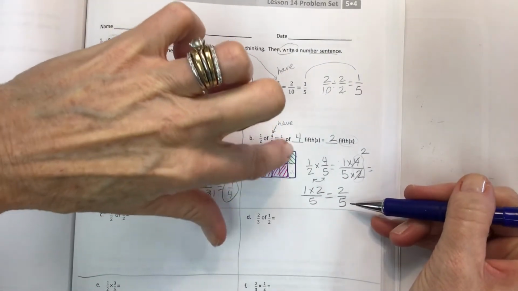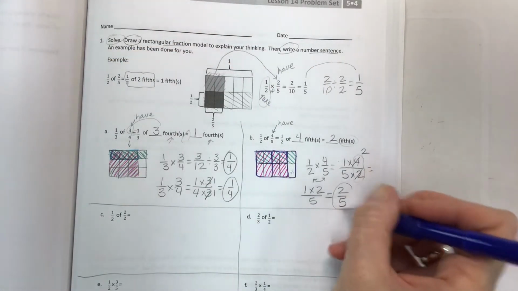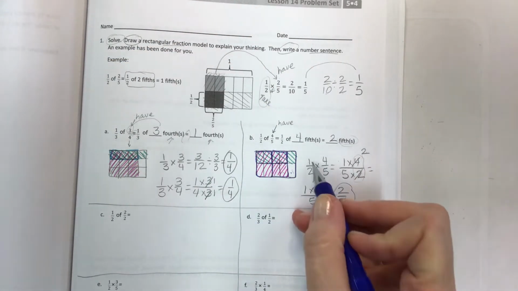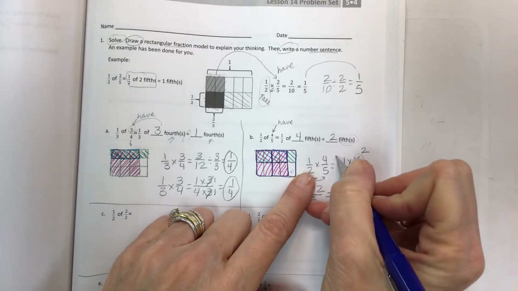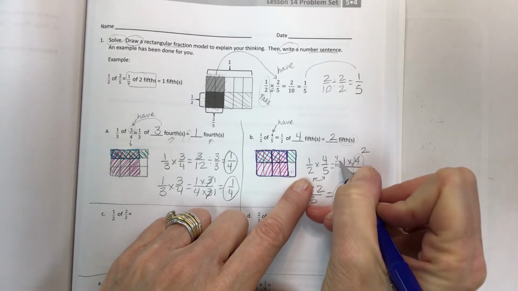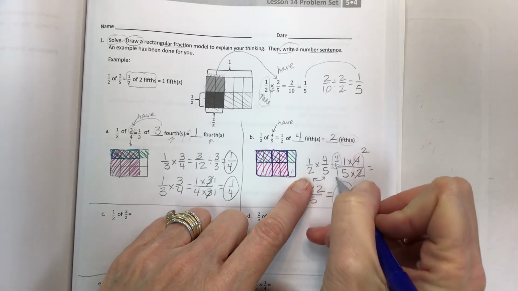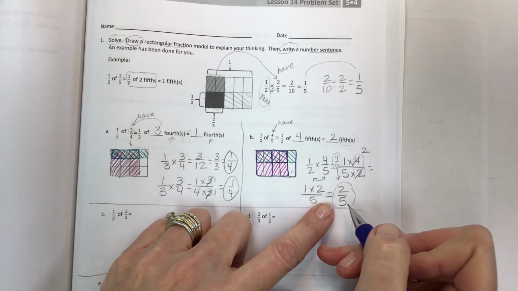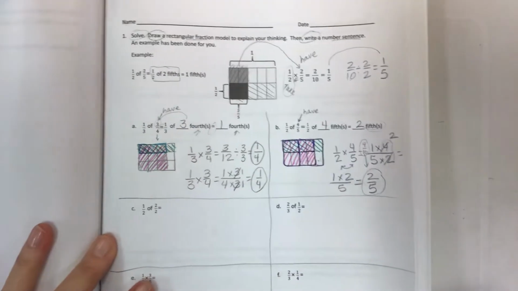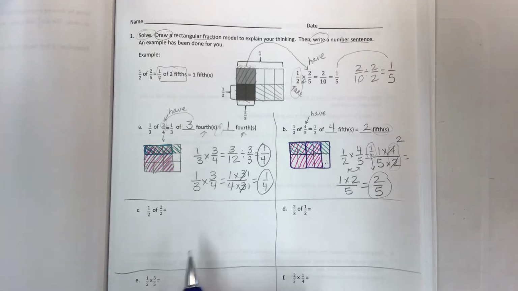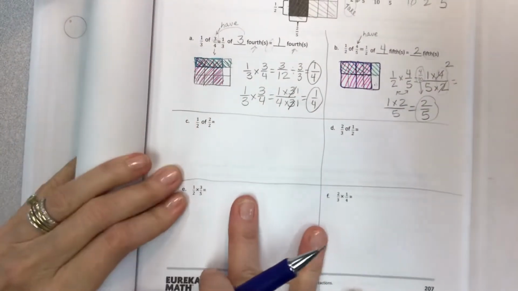1, 2, 3, 4, 5. So that's where you're getting this in the simplest form. This answer here would be the 4/10, which is equivalent to that, but it's not the simplest form. Okay, that's a lot of information, but it's really important. So let's keep up. I know you can do it.